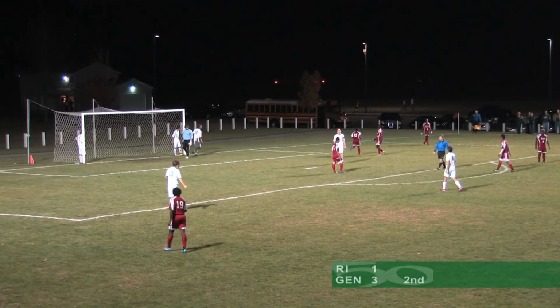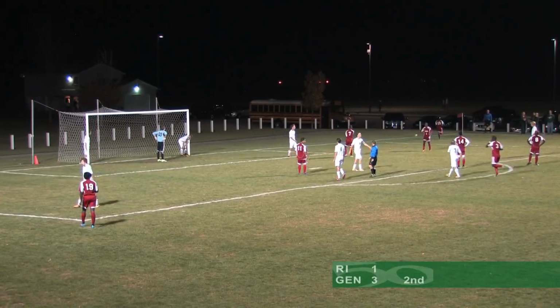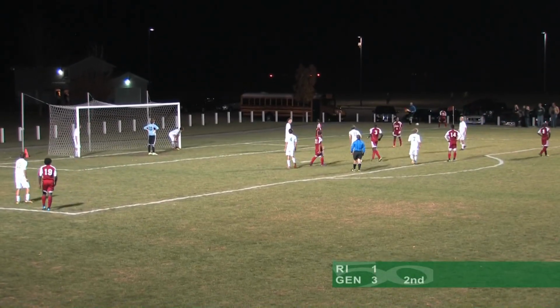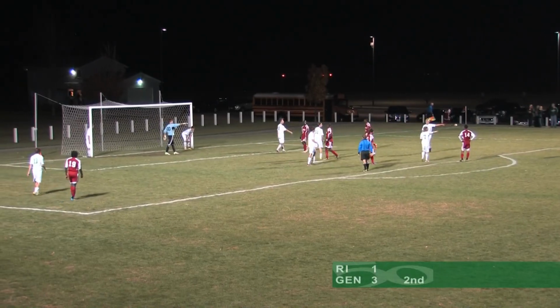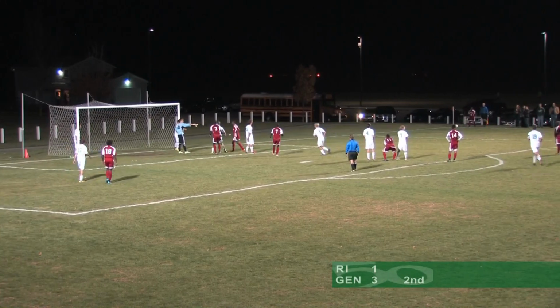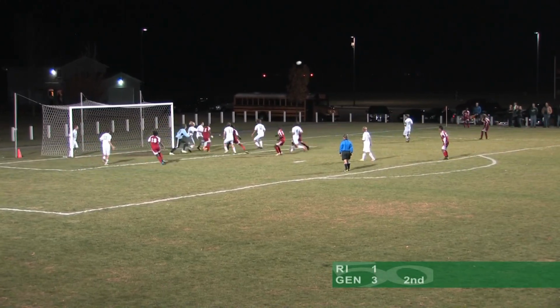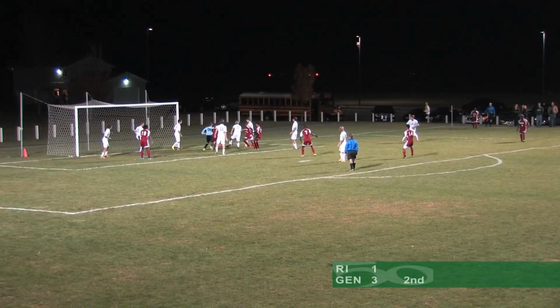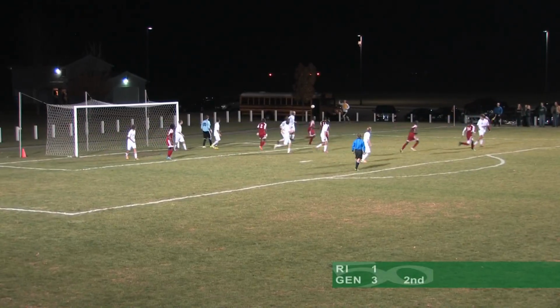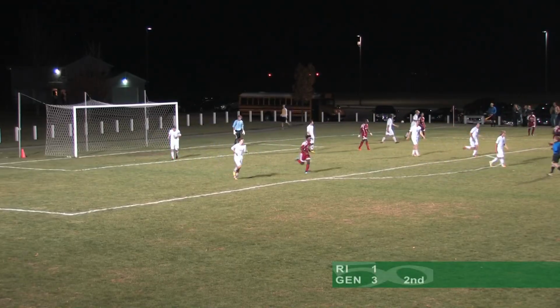Nicely played in by Rock Island. They did a nice double give and go. Ball played in. Josh made a nice stop on it. Ball got away, and then setting the corner for Rock Island, number 15. He ended up deflecting a second shot out. Knocked off of Rock Island. It'll be a goal kick.